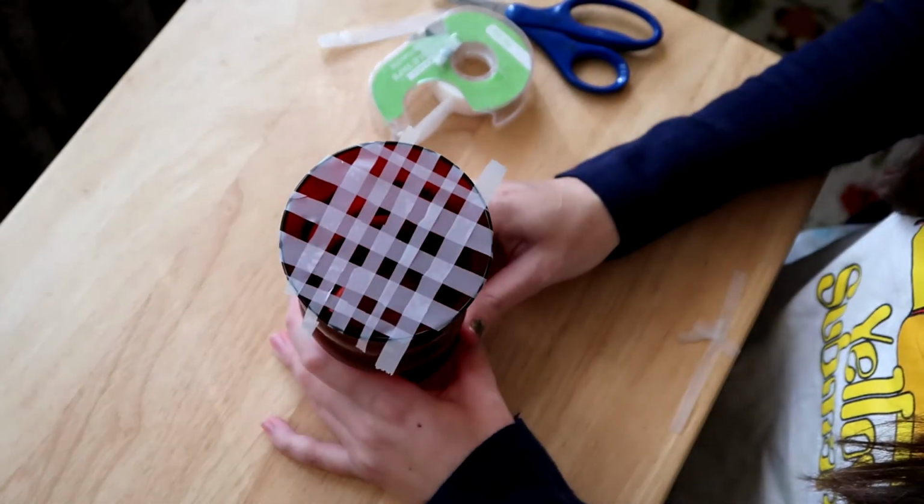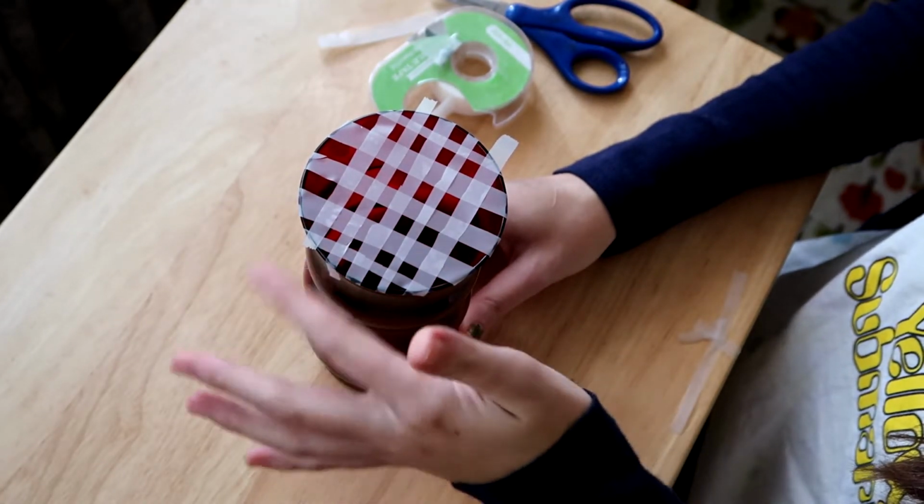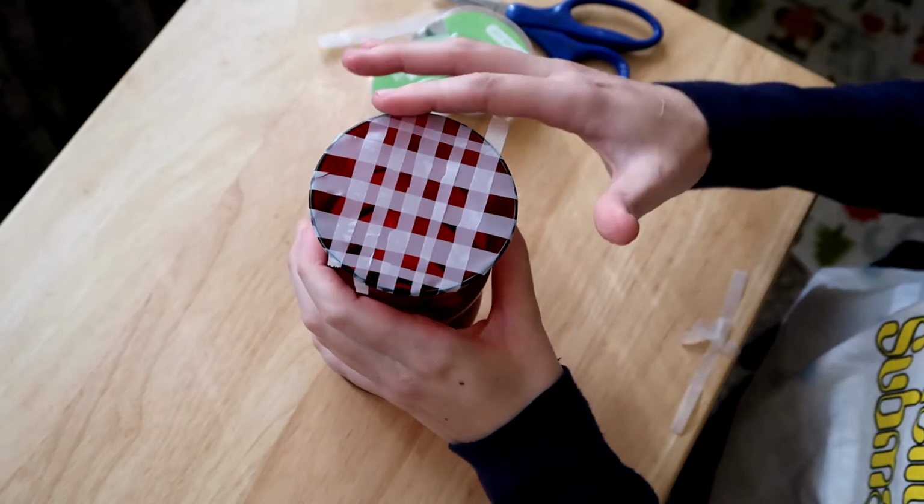Alright, I think I'm gonna leave it there and start adding in some of the flowers.